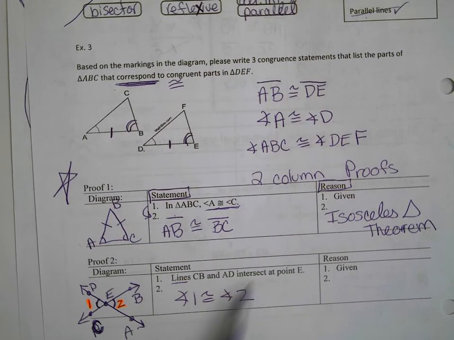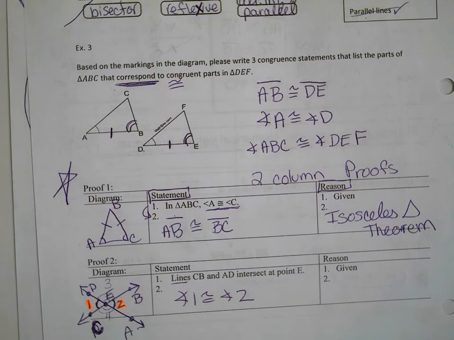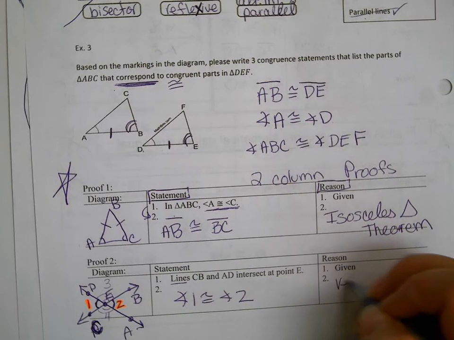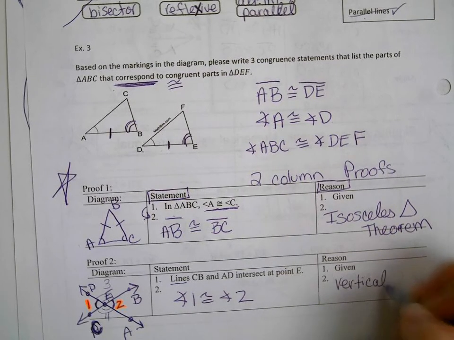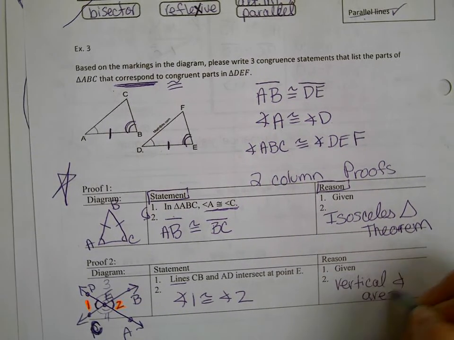So if you have lines that intersect, angles 1 and 2 would be equal. I could have put 1 and 2 up here and down here. Those are also vertical. This angle, maybe if I put a 3 and a 4, both sets of angles are equal. Depends on what we're going to need for our proofs. But the reason is that vertical angles are congruent.